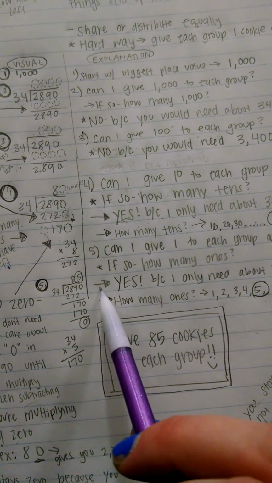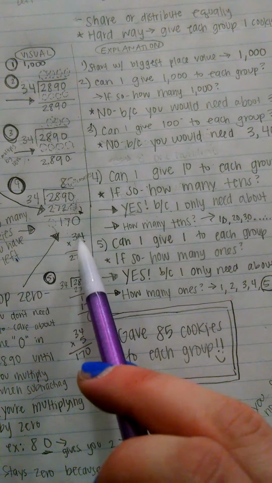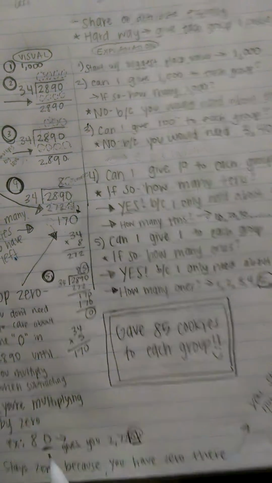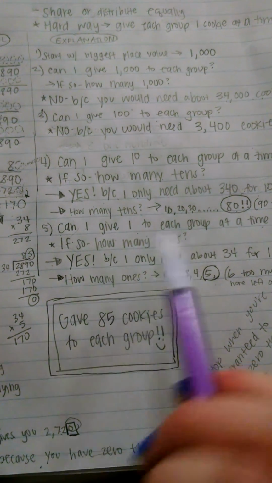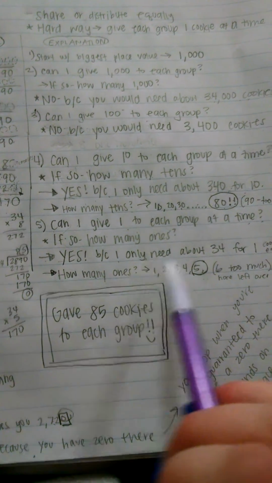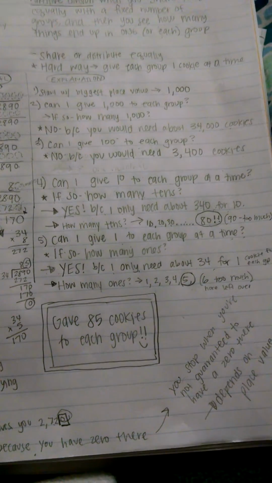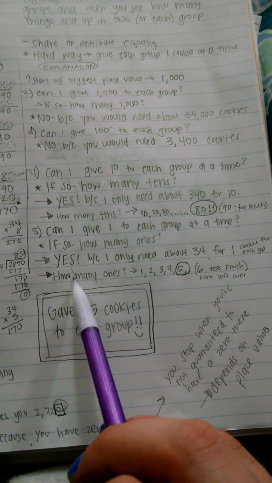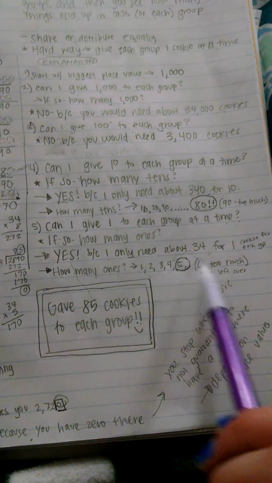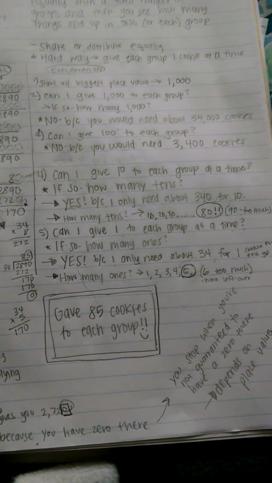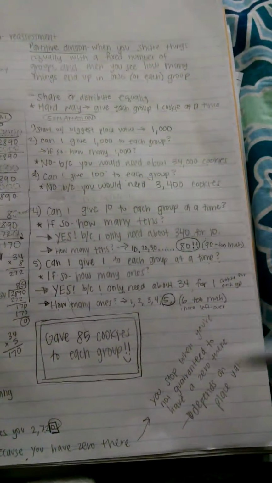Alright, so our next step, as you can see right here. So first we did 34 times 8. Now we are seeing how many times can I give 1 to each group at a time? If so, how many ones? Yes, because you only need about 34 if you give out 1 cookie at a time. So how many can we use? How many ones? So it ends up being 1, 2, 3, 4, 5. Because 6 would be too much. You don't have that many cookies left.